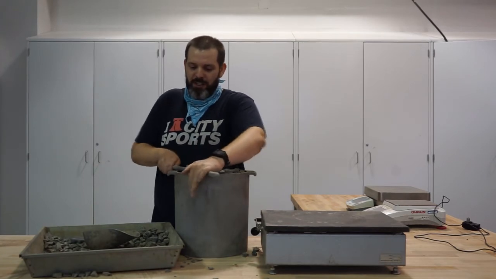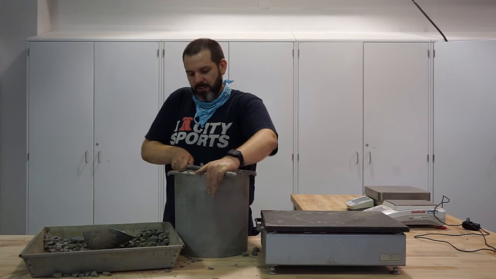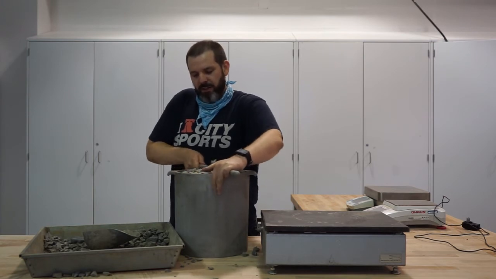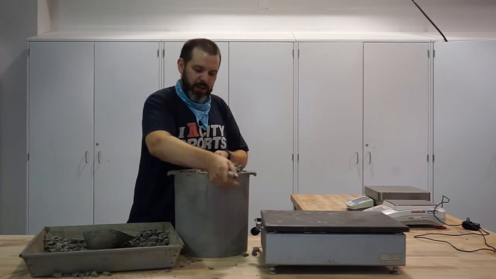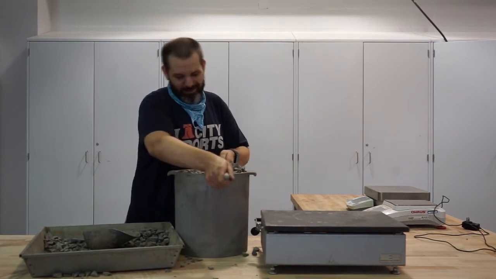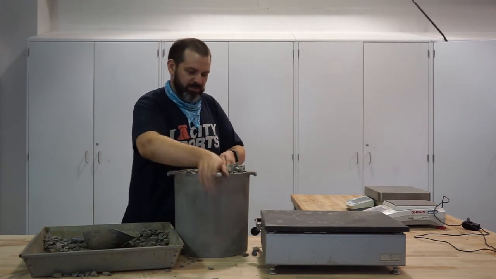So you can use a straight edge. I tend to use the rod to run it across the top, and you can see it skims off rocks that are sticking up, and also knocks some rocks down that are not sticking up.